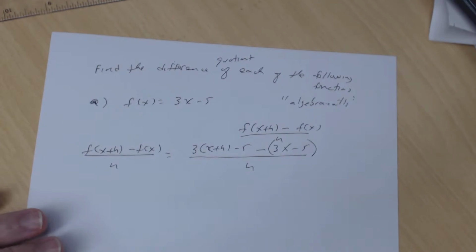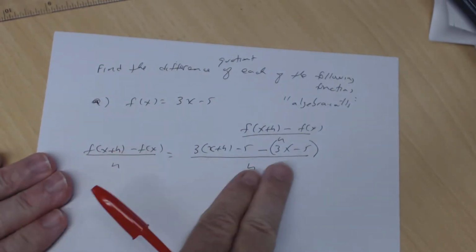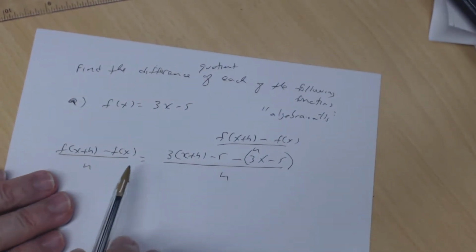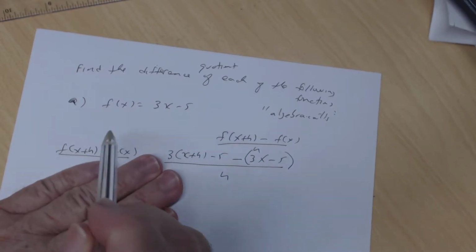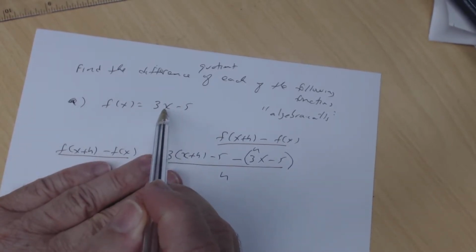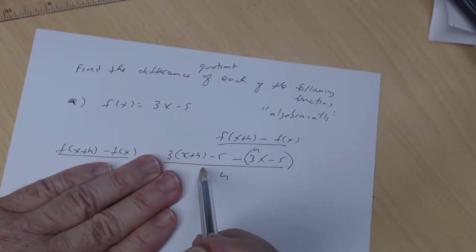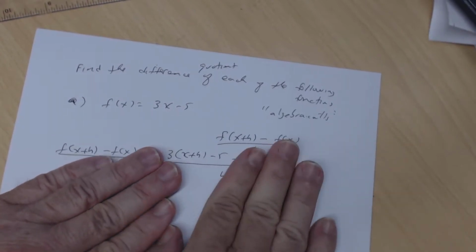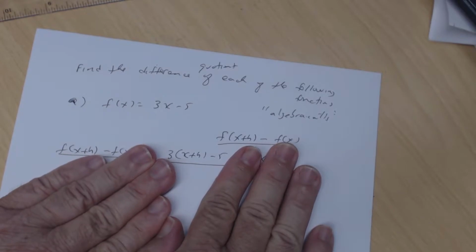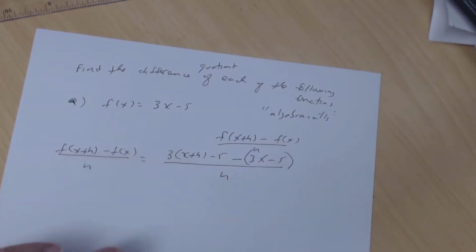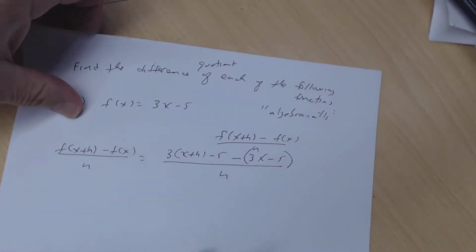So make sure you understand that this right here is this. f of x plus h means that you go to your function f, and where we see the variable x, you plug in x plus h. So notice 3 times x plus h minus 5. That's this part here. So make sure you understand this.